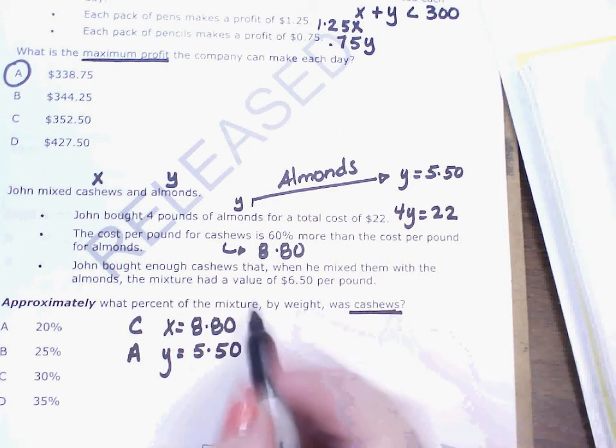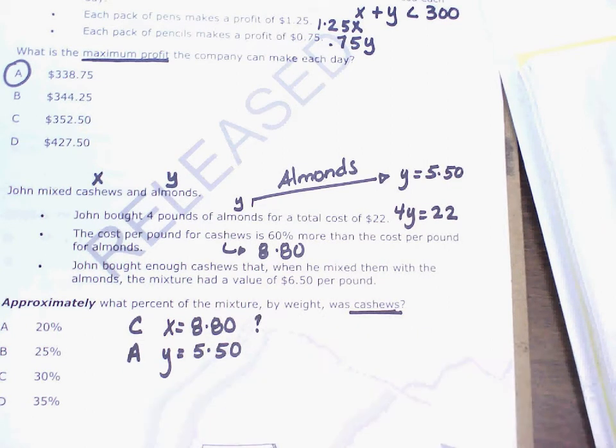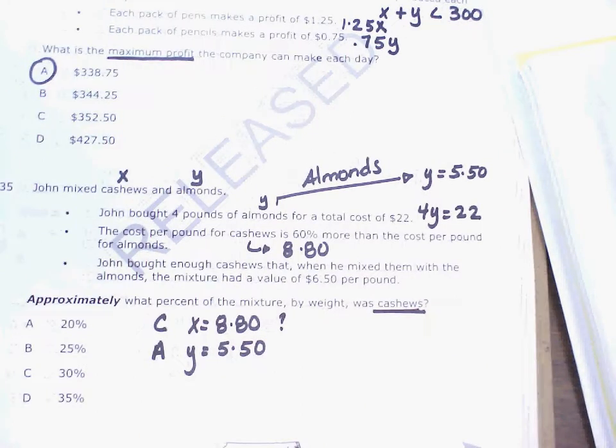All right, so strategies. This is one of those that you don't want to start from scratch. I will definitely use my options. If it's 20 of cashews, then it's 80 of almonds, and then work out the math and see if that gives you 650. If it's 25 of cashews, then it's 75 of almonds. Does that make sense? And then work out the math and see if that gives you 650.